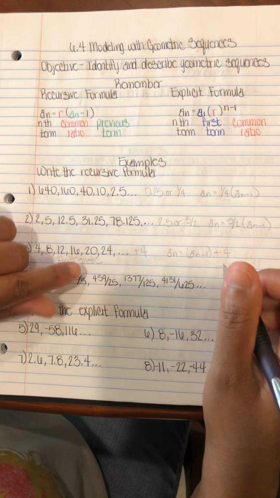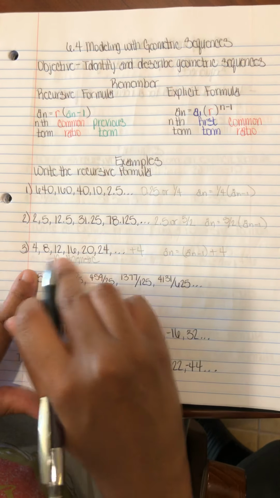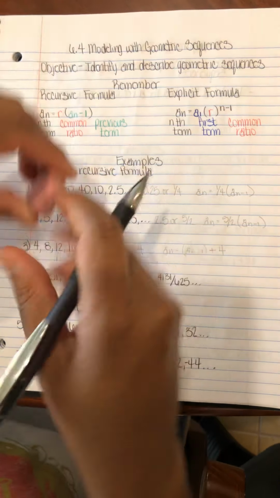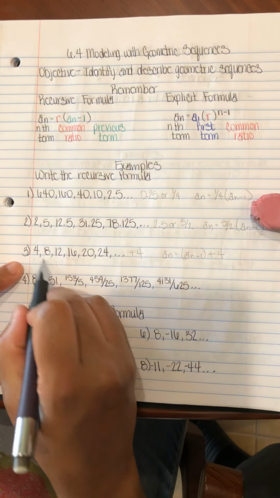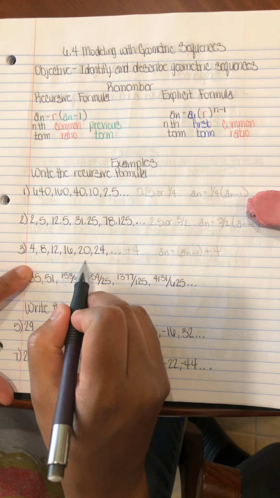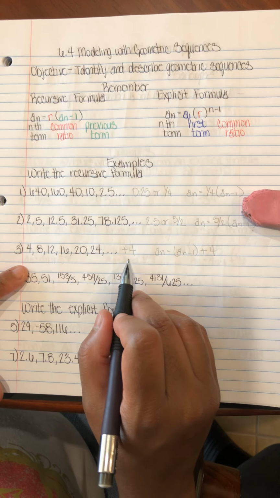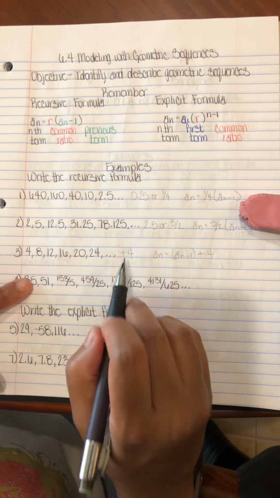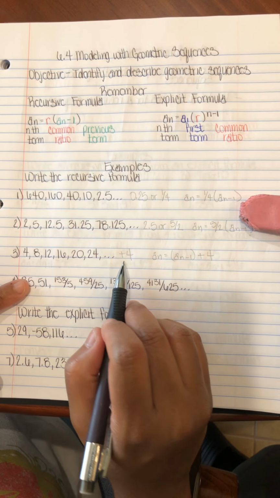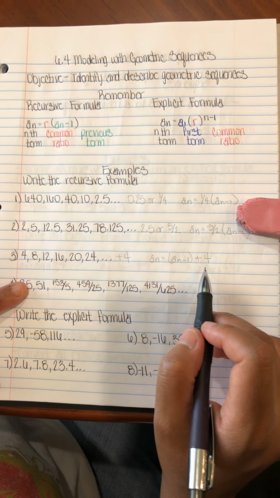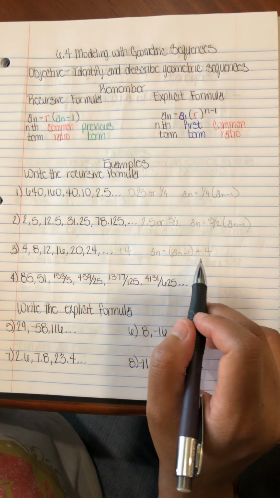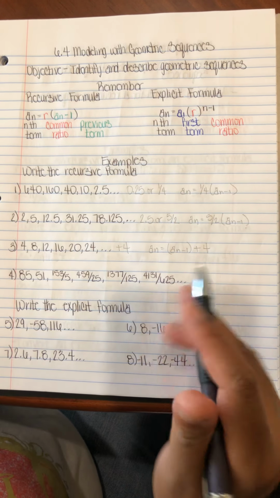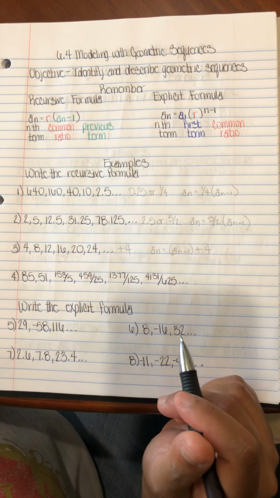So you have to remember that if you're not multiplying by the same number each time, then that means that it has to be arithmetic, which means that you are adding or subtracting a number in order to get your answer. So when you're adding or subtracting, you have to remember that it's going to be plus 4 or minus whatever number that it's giving you.